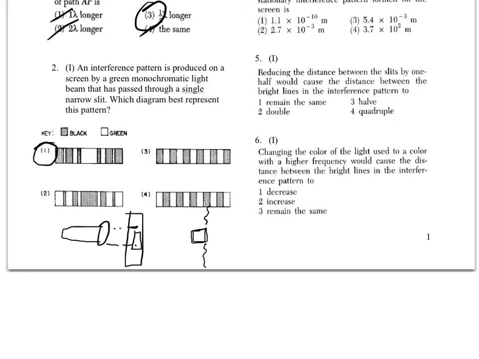If you're confused about that, there is a video in the Want More section of this post that talks about how photons passing through slits work. And so that's down lower in the post.